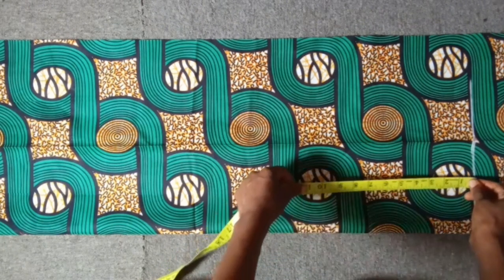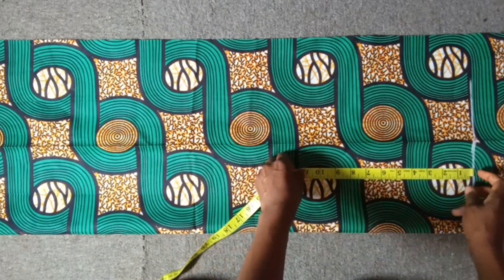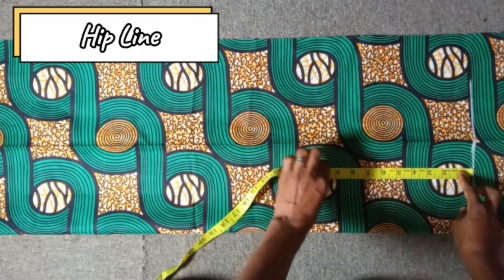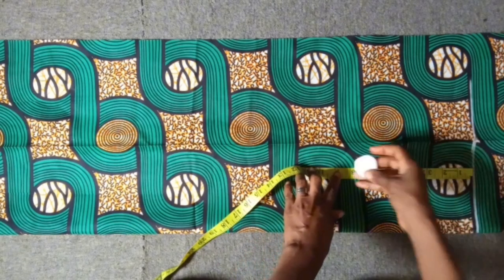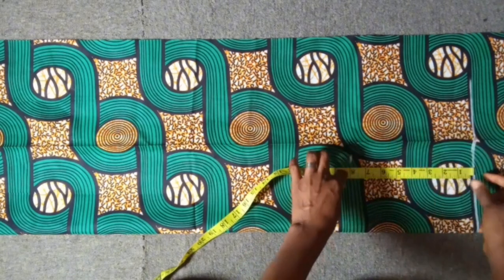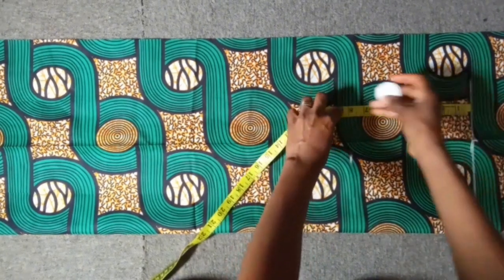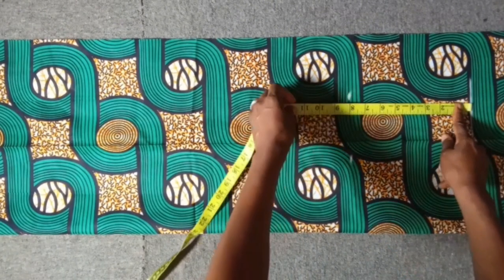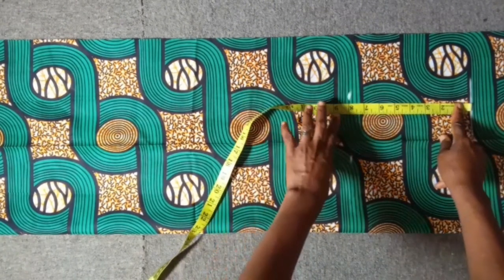Now first things first, I'm going to be taking my hip line measurement. My hip line is 8 inches, and here is my 8 inches. Okay, so the next measurement I'm going to be taking is my crotch length.